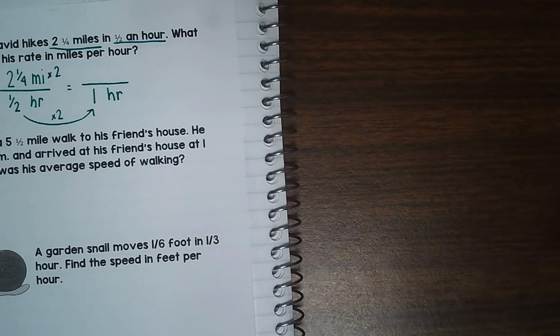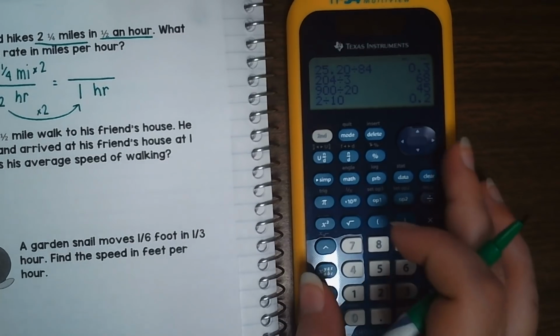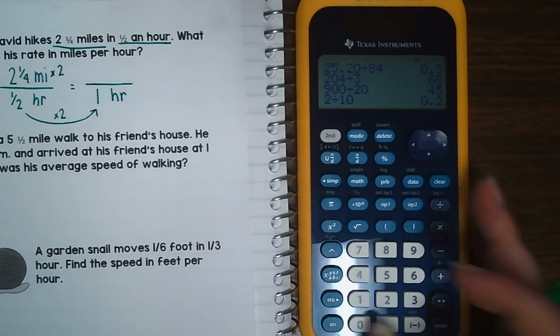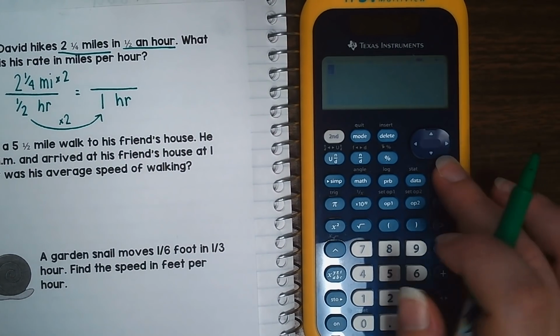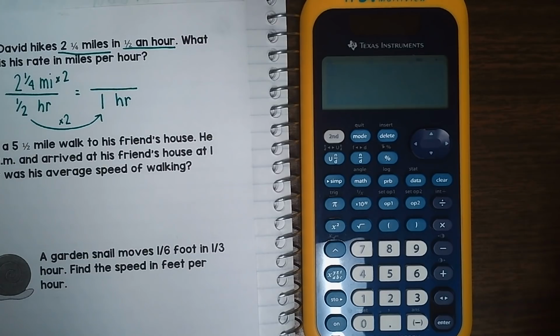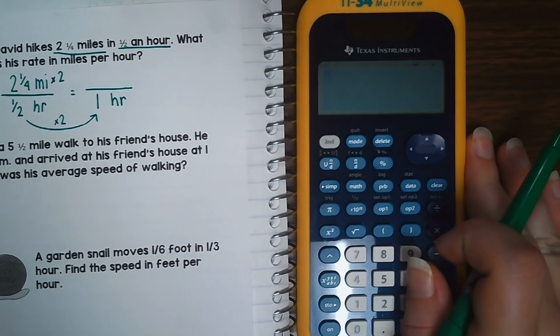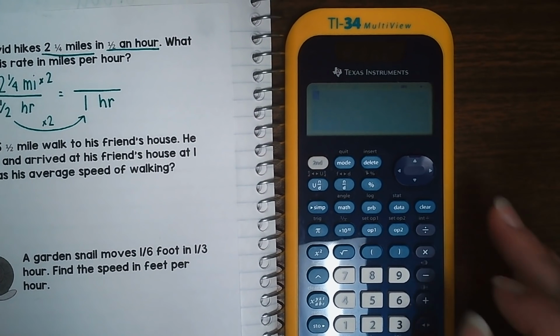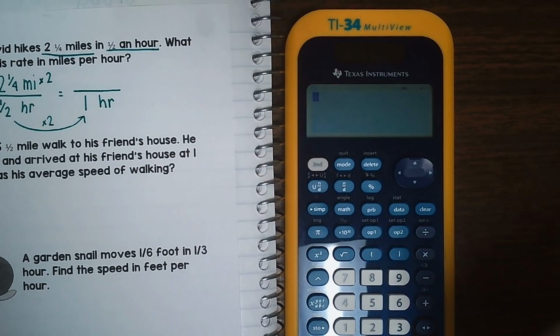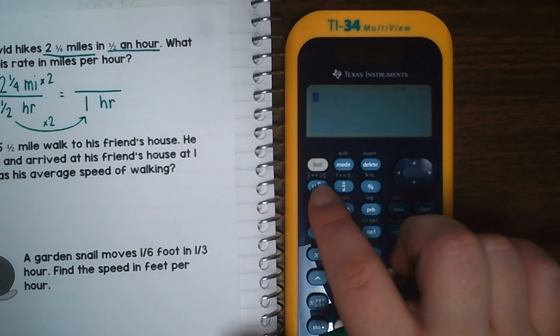Now, we have not used our calculators very much for fractions, or at all, so I want to show you. I'm clearing everything out. Hit my clear button, and I'm going to type in 2 1/4. The first thing I have to do is find my mixed number button. That's right under the second key.